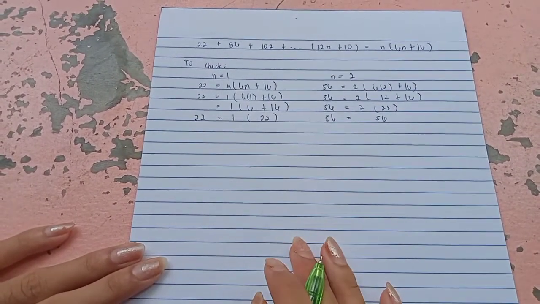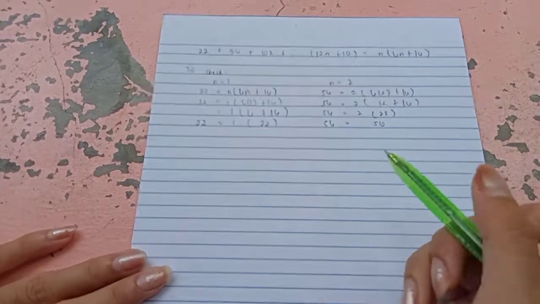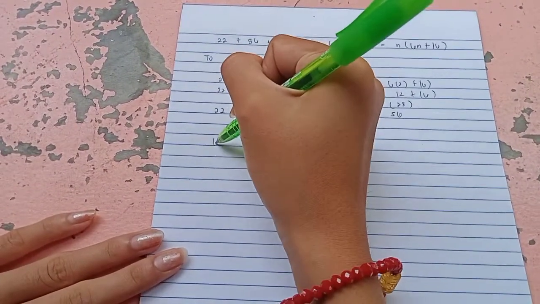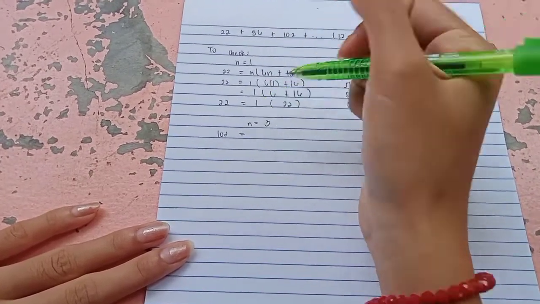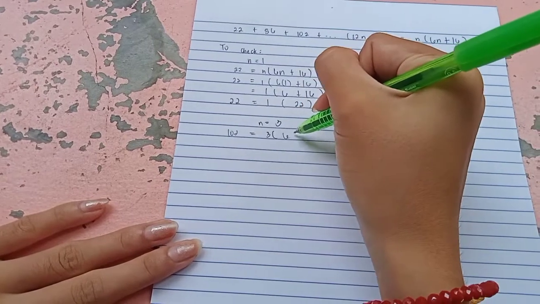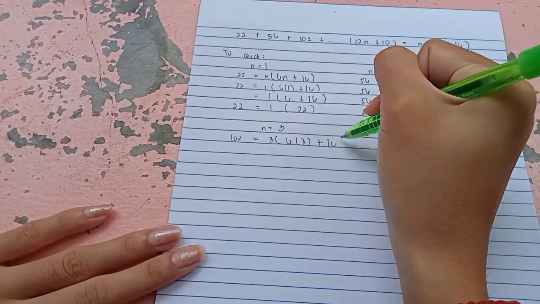Then let's have the third term, the 102. Again, substitute the value of n. 3 times 6 is 18 plus 16.